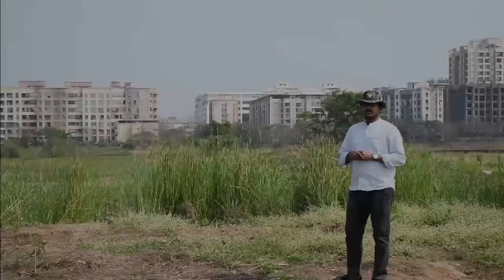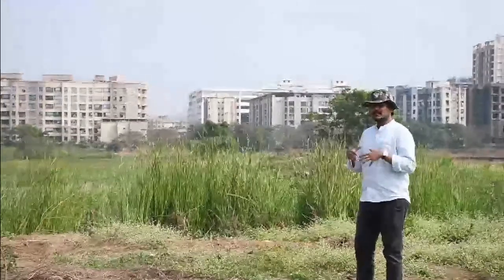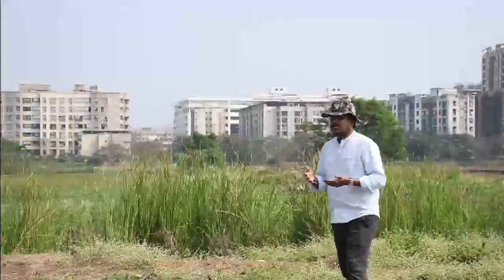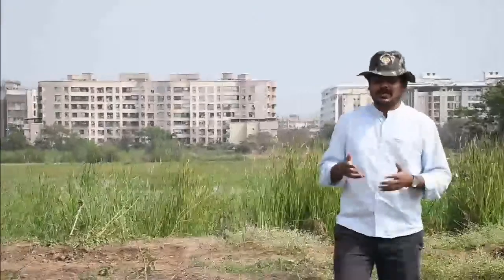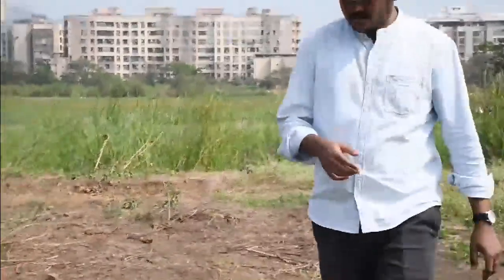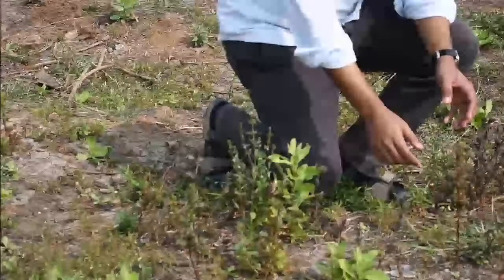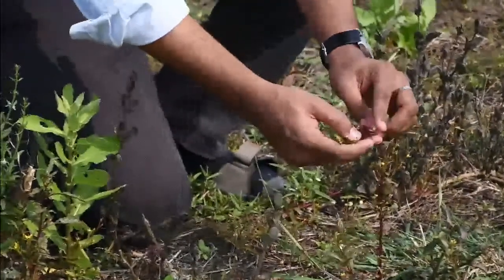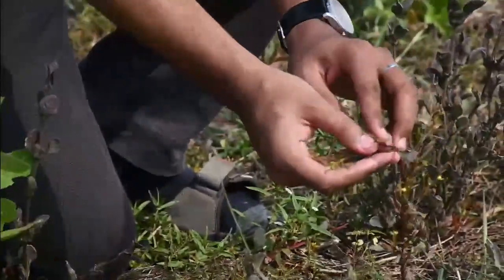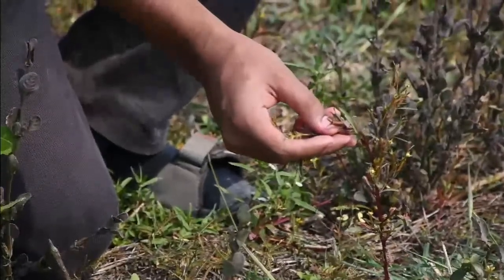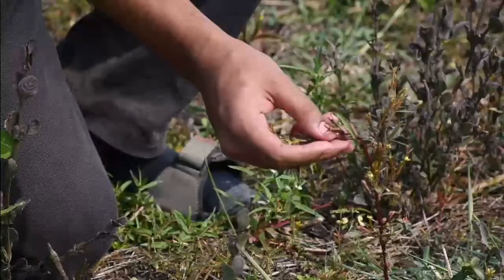The first plant which we saw was Typha, a very typical aquatic plant. Now let us see some plants which you find on terrestrial land near the wetland region itself. Over here, this is a plant commonly called Ran Lavang. The name is derived because its fruiting resembles the lavang, or clove, which we find in our spice box.